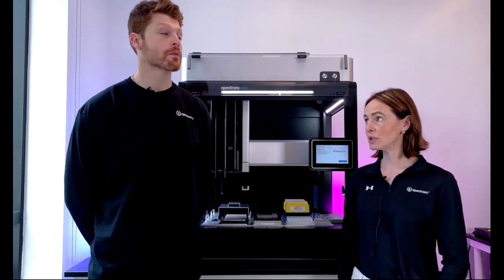Josiah, is there any way to control the speed of the pipette movements in the protocol? Nick, do you want to take that?